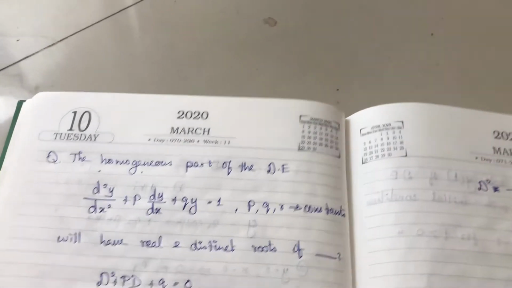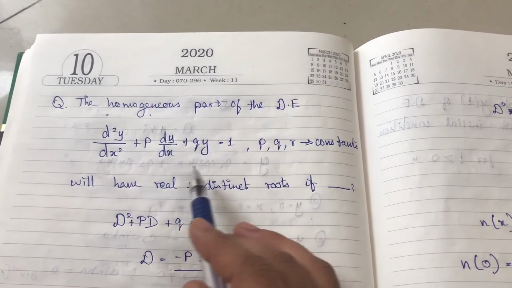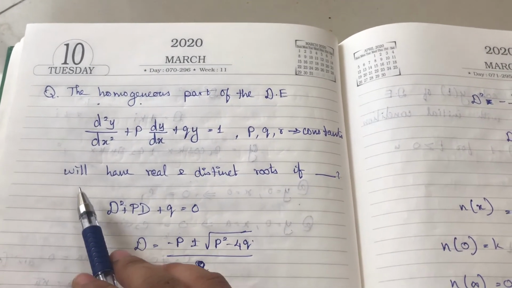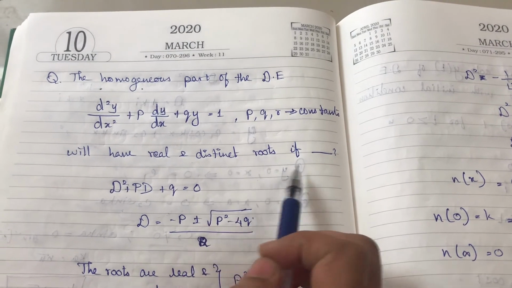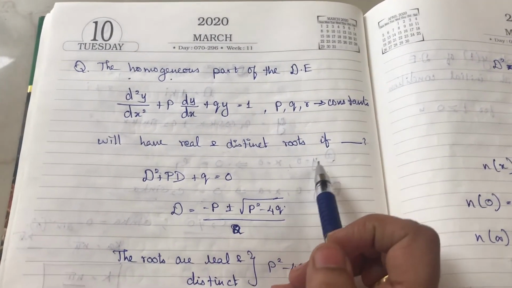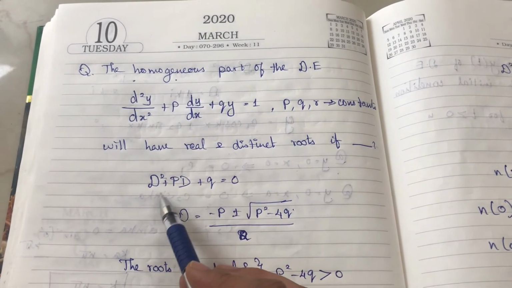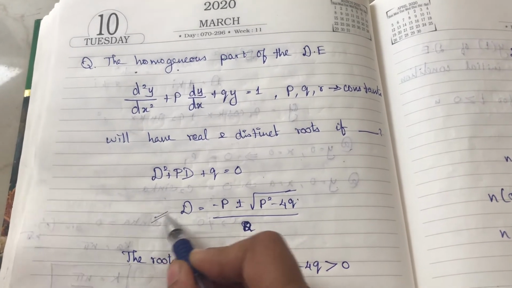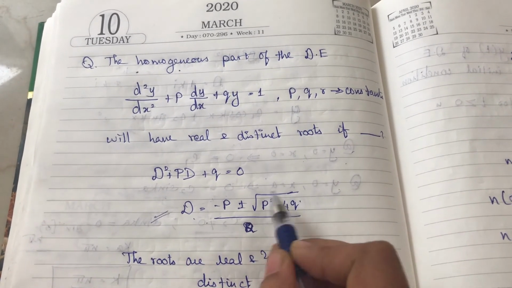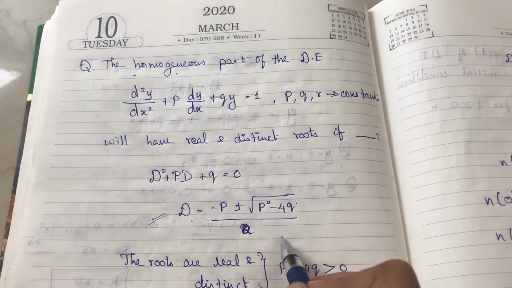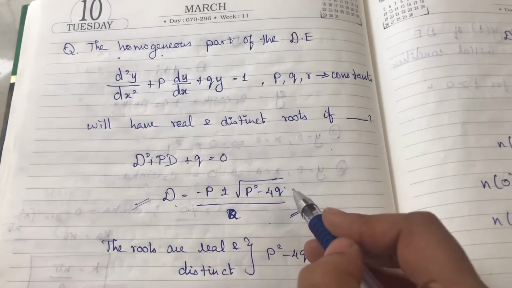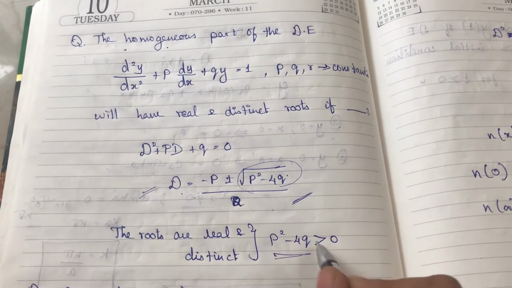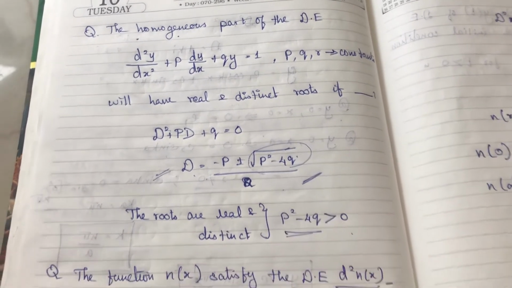Okay. Let's see another sum. The homogeneous part of a differential equation, they have given one equation and they said P, Q, R are the constants and they need to find the real and distinct roots of what? So how can we find the real and distinct roots? So you can just write this as D operator, D square plus P D plus Q which is equal to 0. So we usually find D which is equal to minus B plus or minus square root of B square minus 4AC by 2A, right? This is the formula. So here the root term, inside the root term will be greater than 0, which means it will be real and distinct.